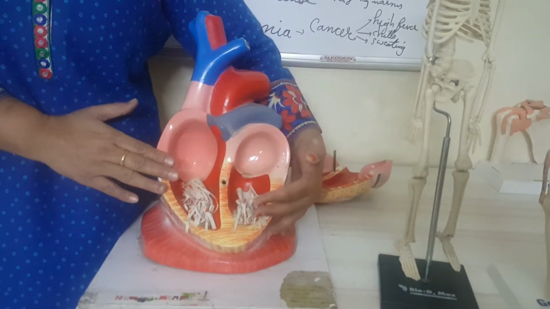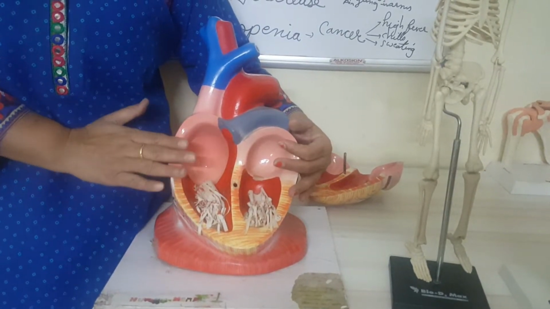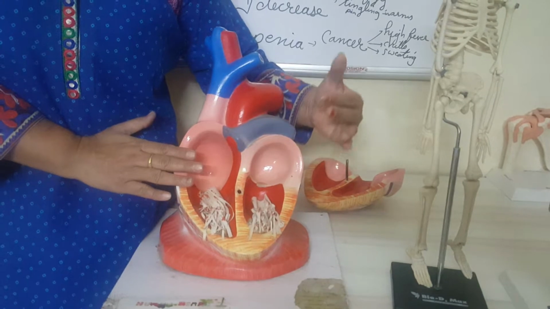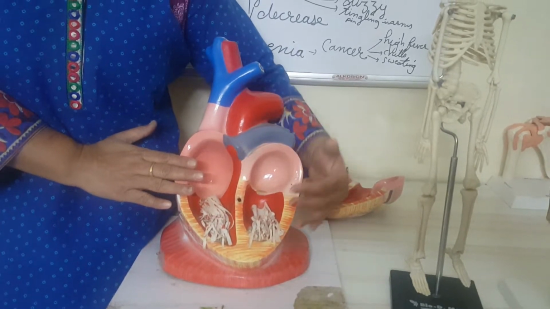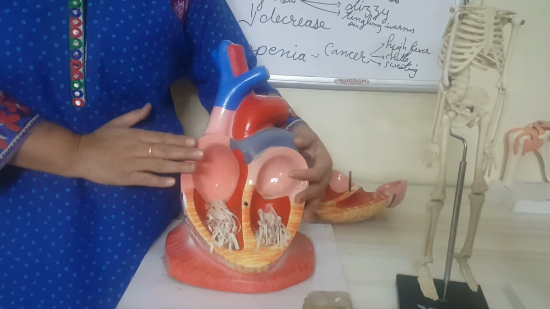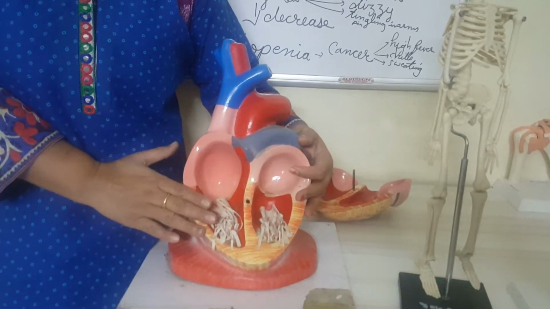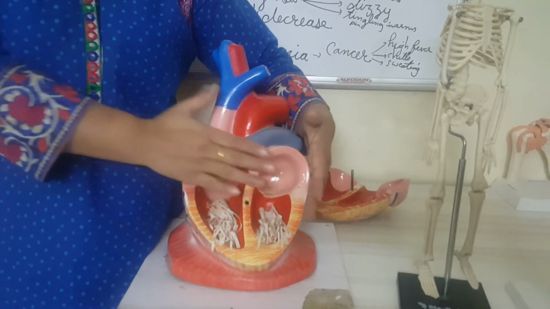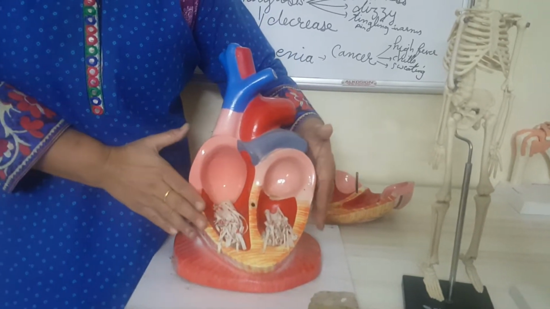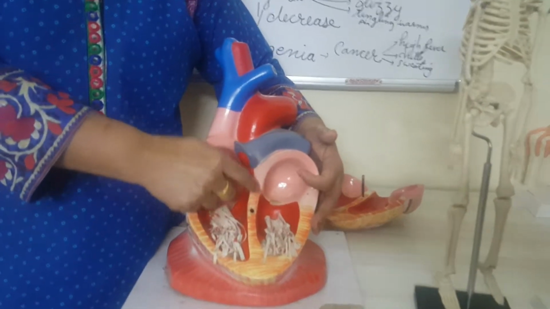So this side is known as the left hand side of the heart, whereas this is the right hand side of the heart. Now you have left auricle and left ventricle, which is towards the left hand side of the heart. You have right auricle and right ventricle towards the right hand side of the heart. Both the sides, left hand side and right hand side, are divided by a layer known as septum.